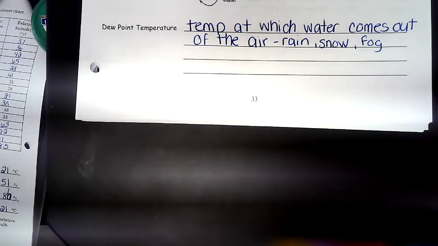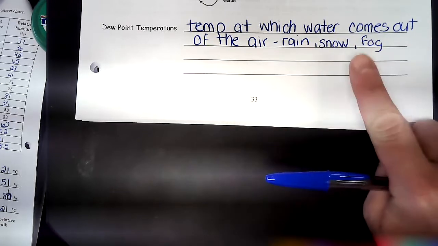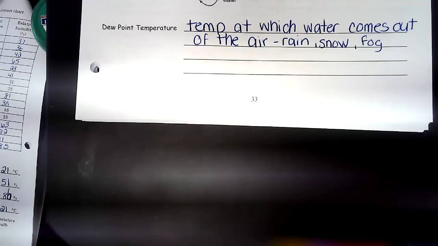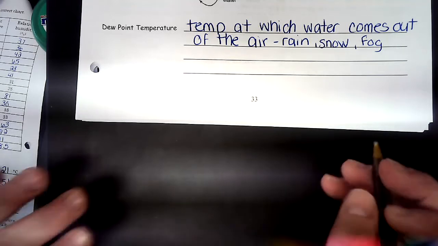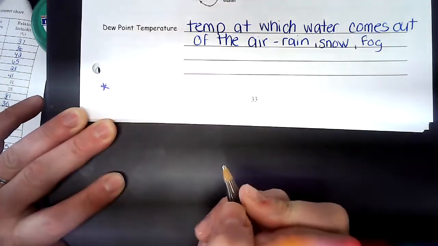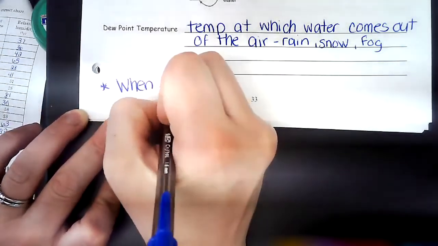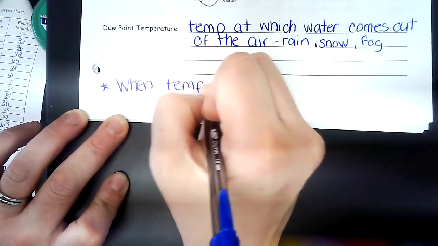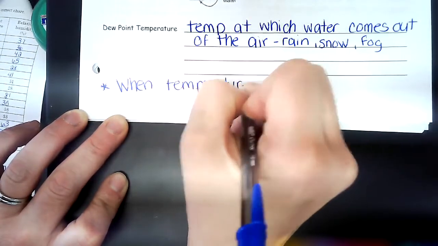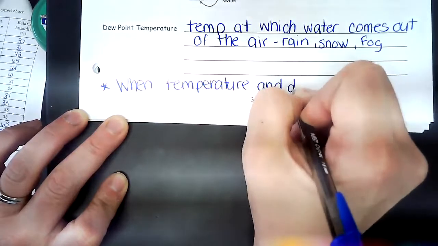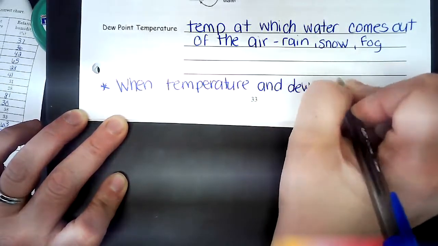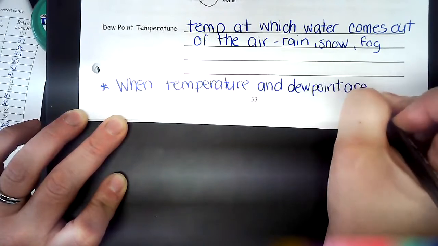Anytime water is coming out of the air, so when the air hits its dew point and water comes out of the air, what I'm talking about is rain, snow, fog. Anytime there's water droplets, that is when water comes out of the air. So I just want to make sure that you understand this concept. So we're adding at the bottom, when temperature and dew point are close.